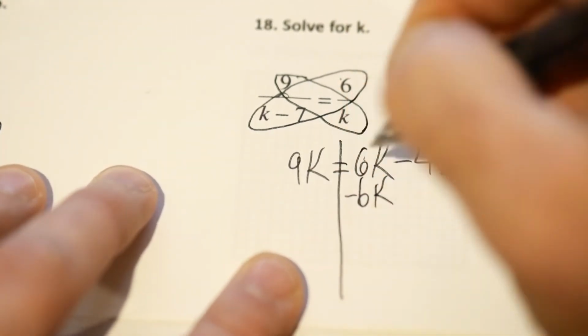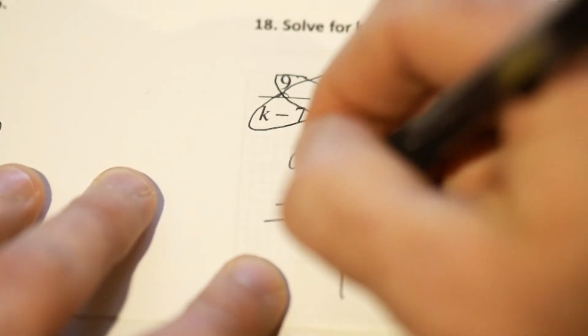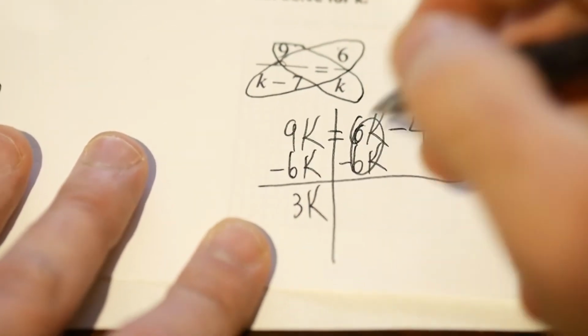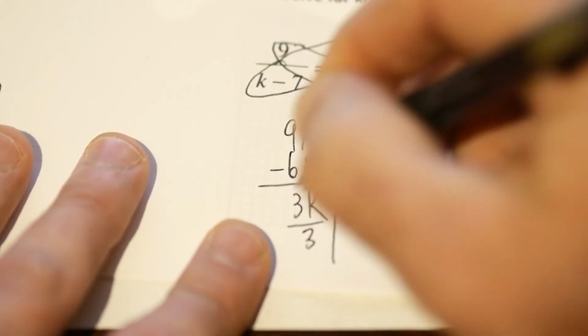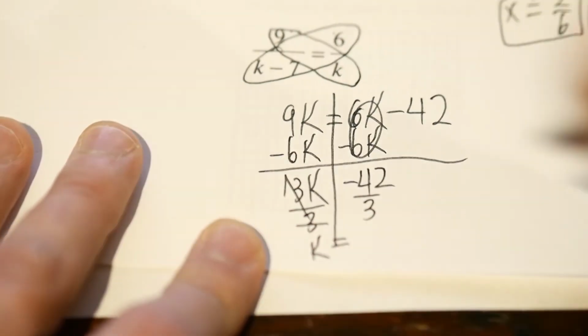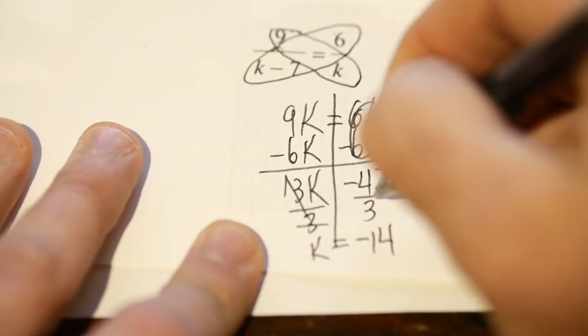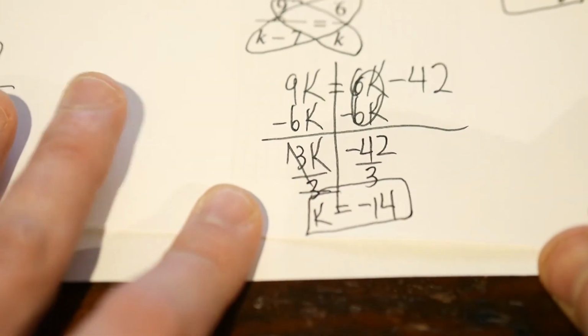All right, get my k's together. I'm going to subtract 6k from both sides. That way this zeroes out. This leaves 3k, still equal to -42. Divide both sides by 3, and that's going to be -14. So k equals -14 on that one.